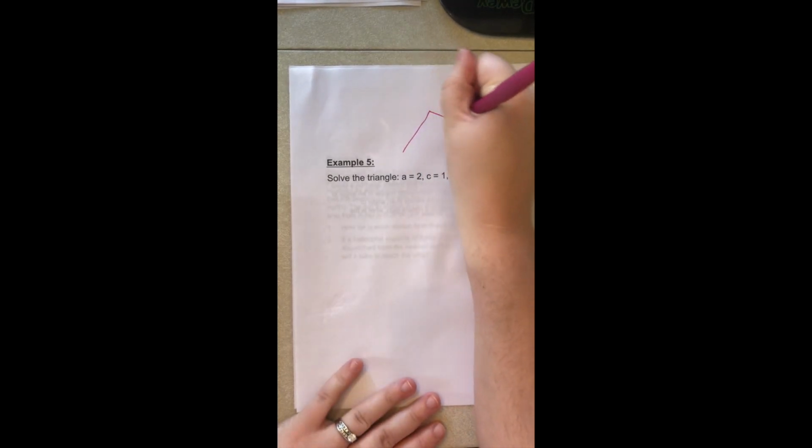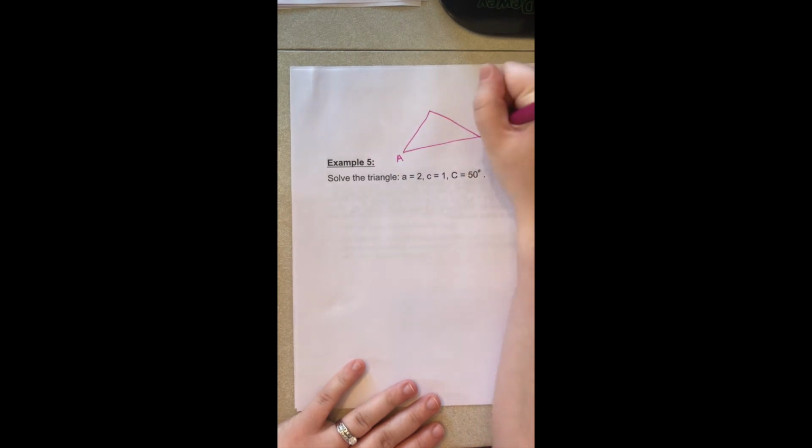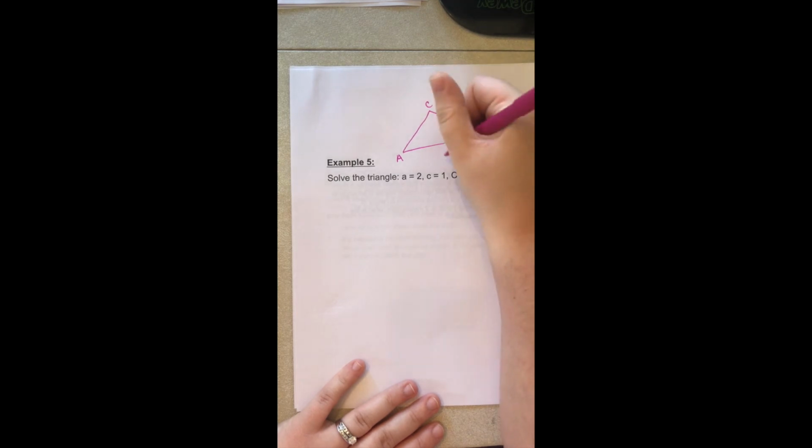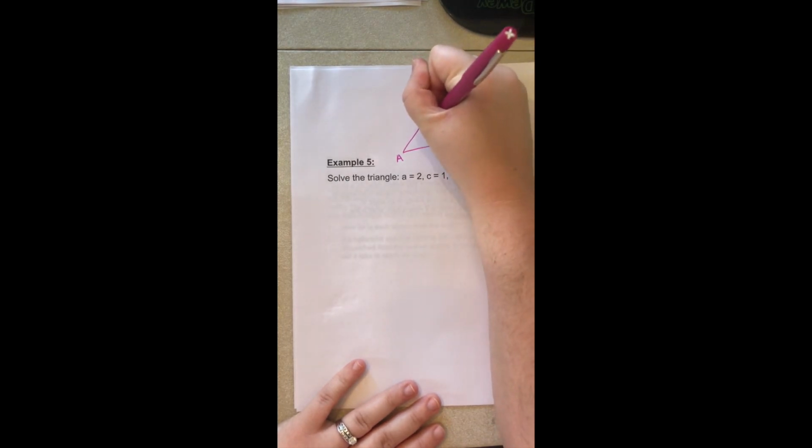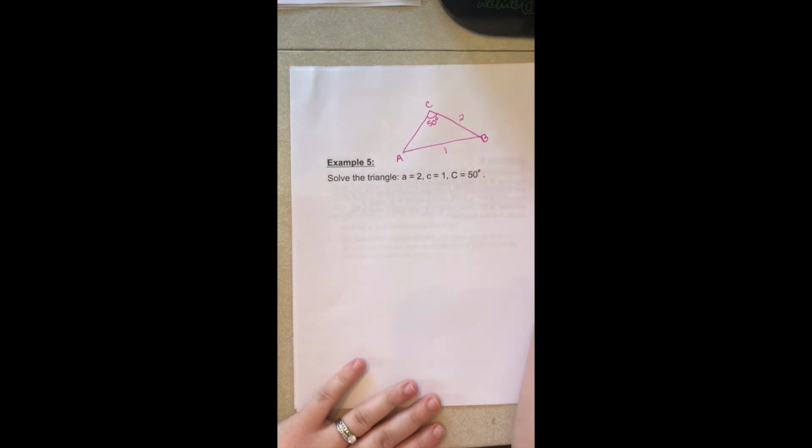Example 5. Solve the triangle A equals 2, C equals 1, and angle C equals 50 degrees. So we need to start by drawing ourselves a triangle. Triangle A, B, C. Side A is 2, side C is 1, and angle C is 50 degrees. So again, what kind of information do I have? I have angle side side. That's an ASS triangle. That makes it one of those pesky little case 2 triangles, which means we have to do a little bit of extra work.